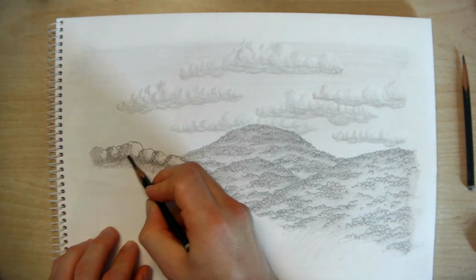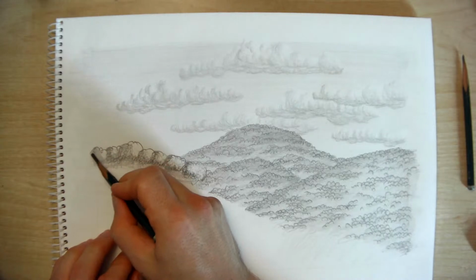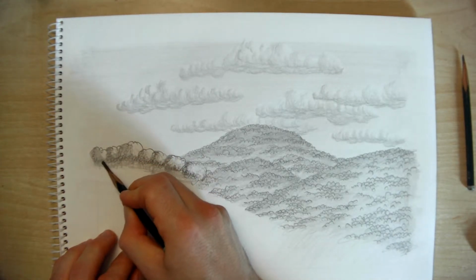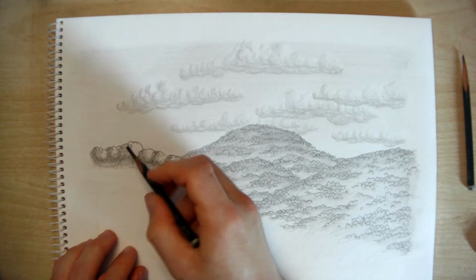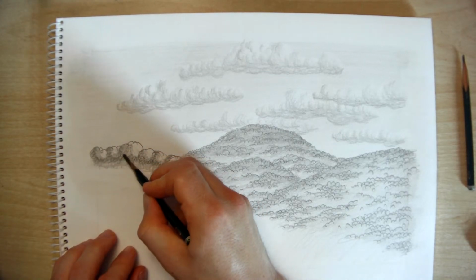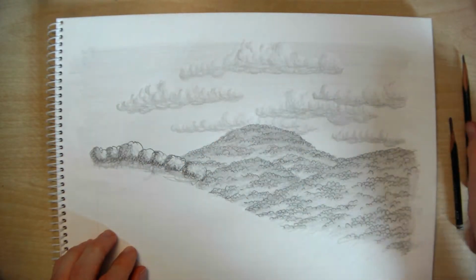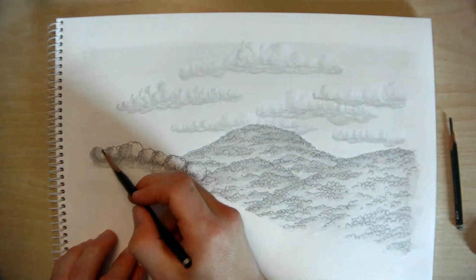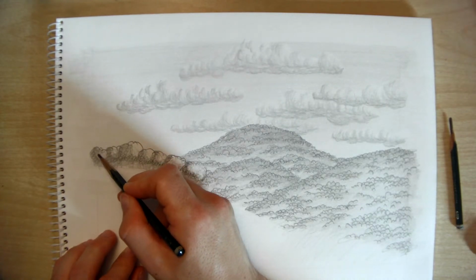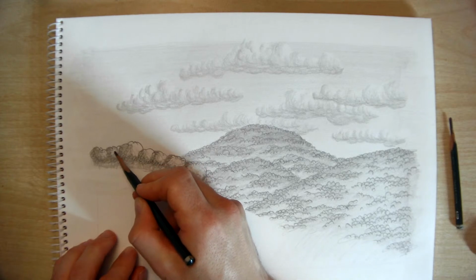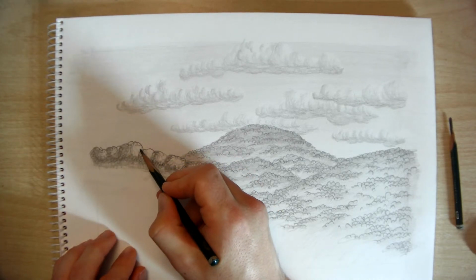It's almost the same thing I did for the trees right here. But now each curl represents a smaller part of the tree and not an entire tree. Okay. Got the darker areas. Now I'll go in with the HB pencil and draw just a little bit of detail in the light areas.